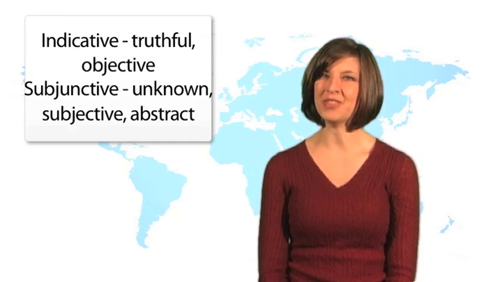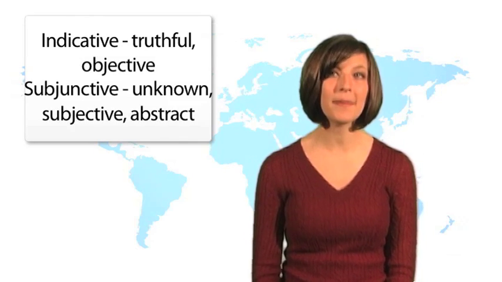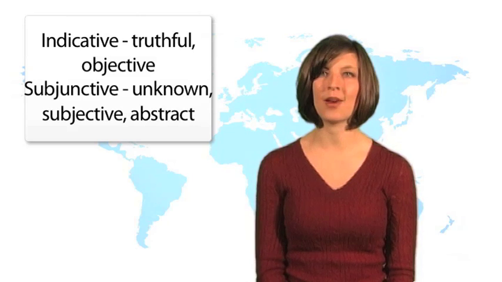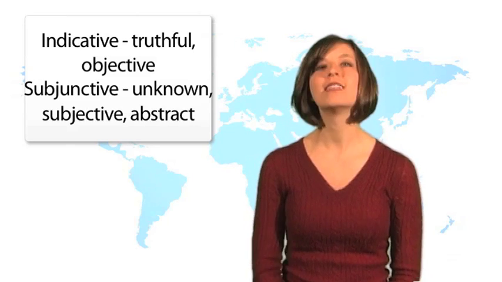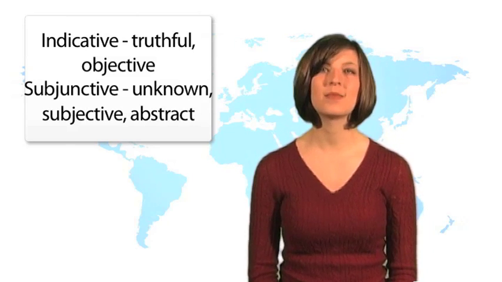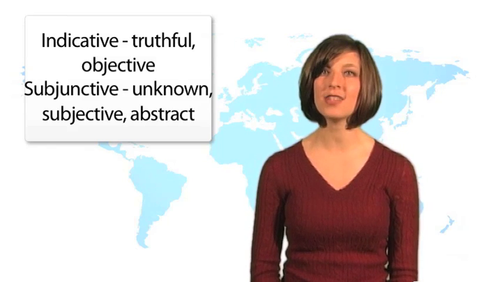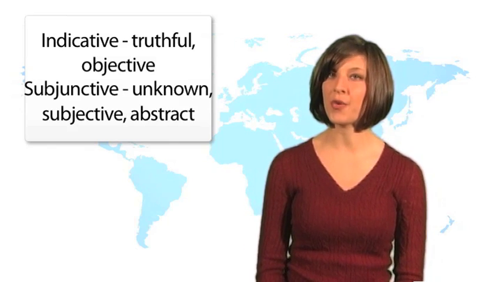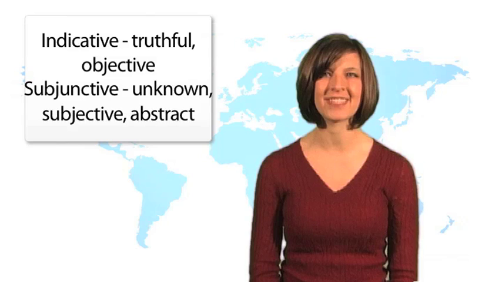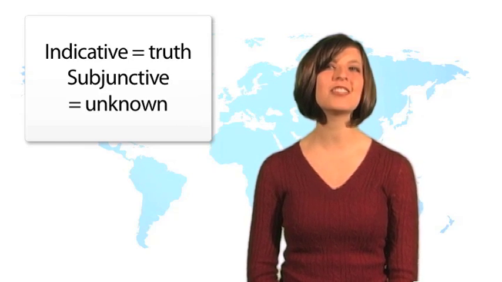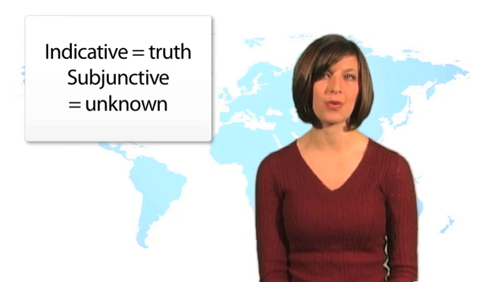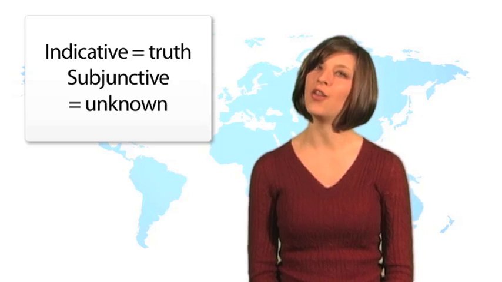The subjunctive mood in Spanish is used to express the opposite of the indicative, which is objective and truthful. Instead of communicating facts, the subjunctive is used to express desires, doubts, the unknown, the abstract, and emotions. Overall, it is nice to generalize the indicative as truth and the subjunctive as unknown.